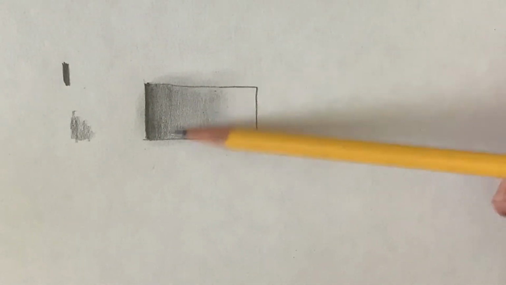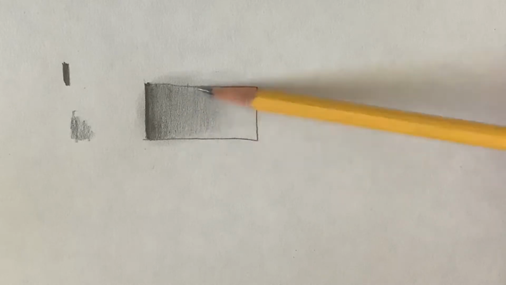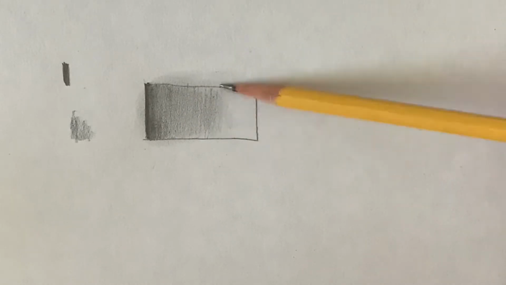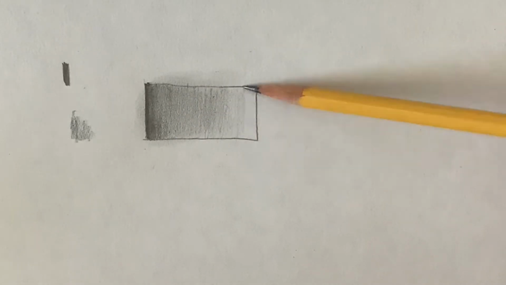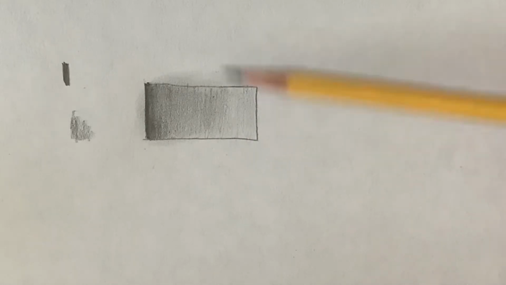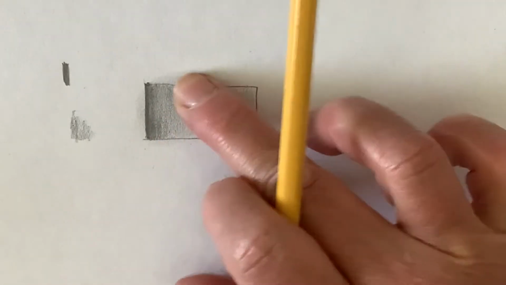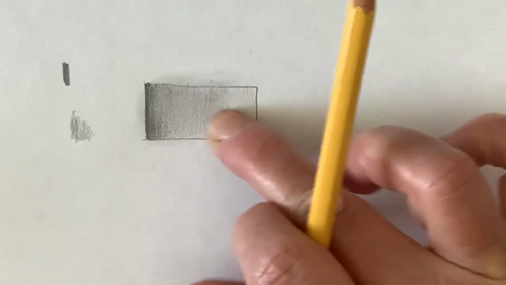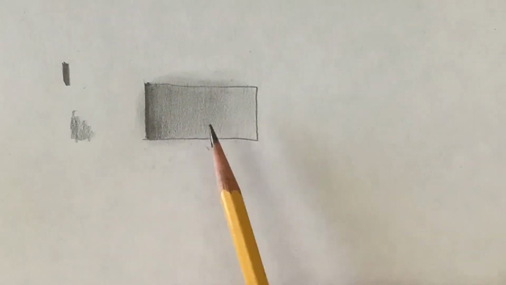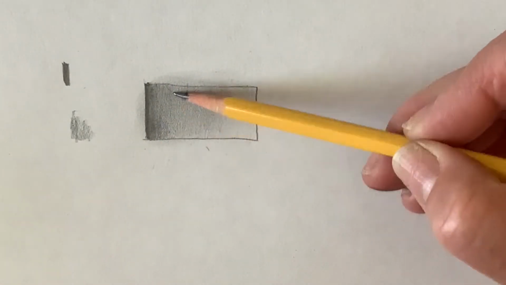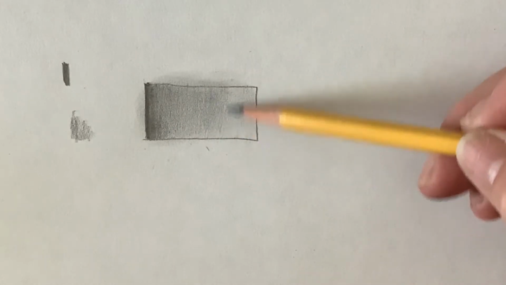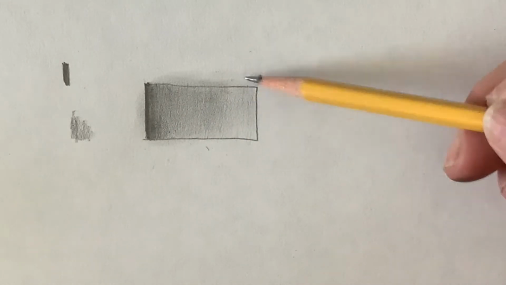So before you go touch your white tablecloth. Okay, so I'm just taking this to the end, and I'm really just kind of challenging myself, seeing how light and how dark I can do this, and you just want to make sure that this transition is pretty consistent. So again, this is just kind of warming up, you know, practicing getting those edges.